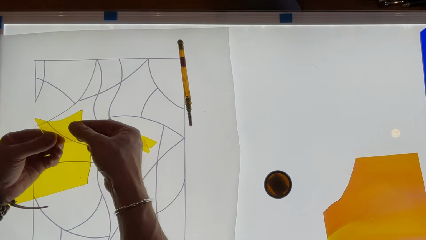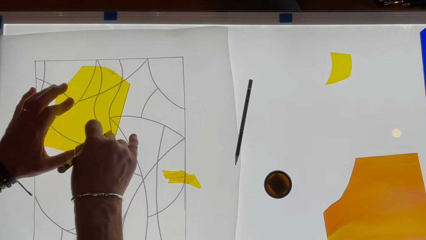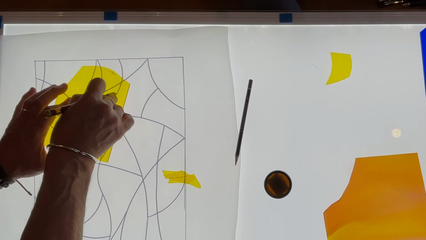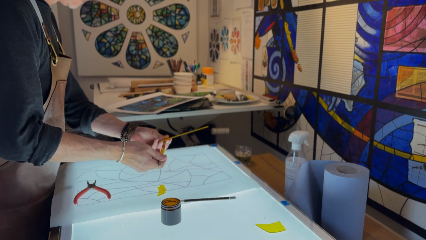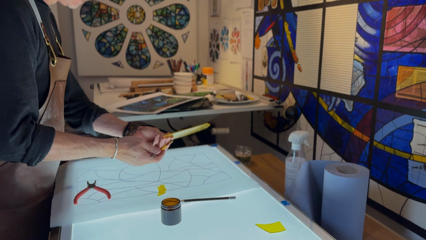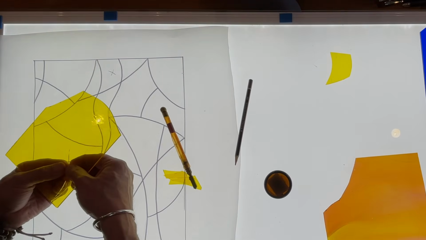On previous tutorials, I've certainly shown other techniques of using running pliers, and running pliers and breaking pliers are great additional tools, especially if you're a beginner with cutting glass. But if you've been doing it for a while, it tends to be much quicker just to use your hands, as I'm doing here, doing a little tapping gesture and then carefully breaking the glass along the score line.